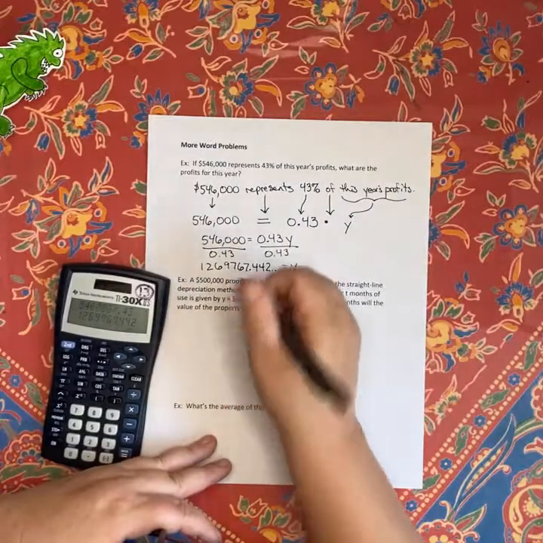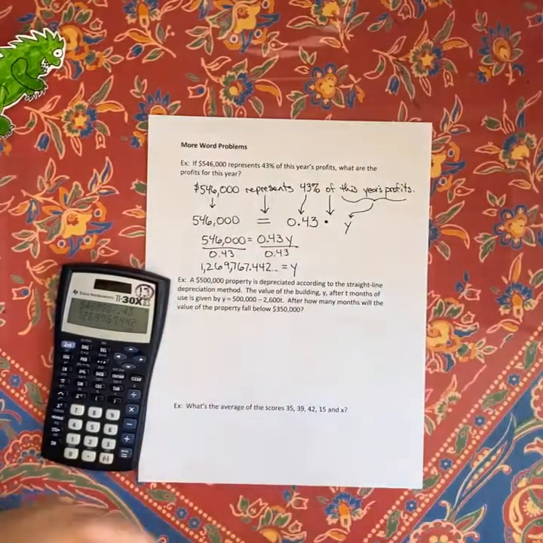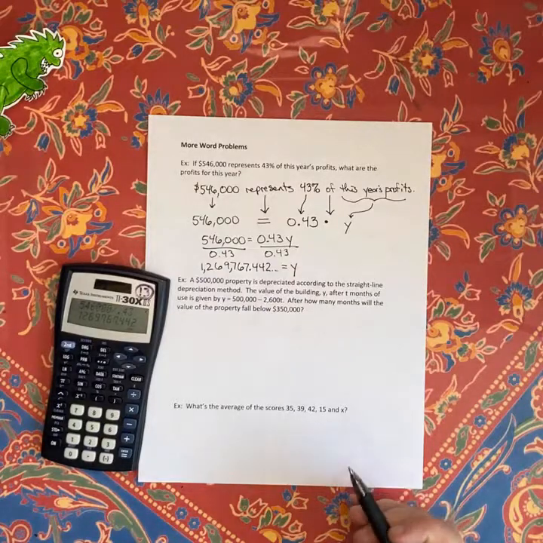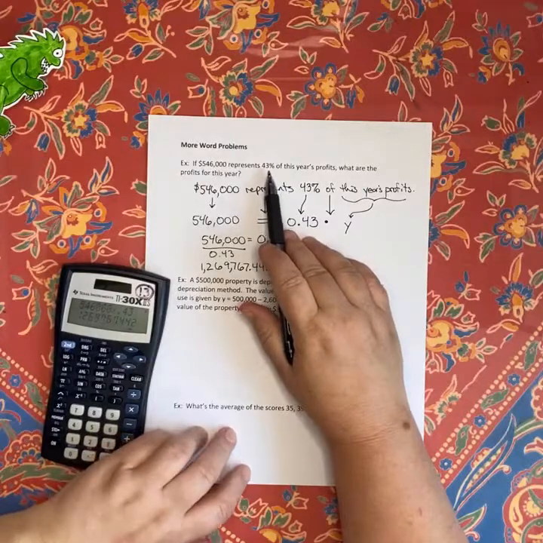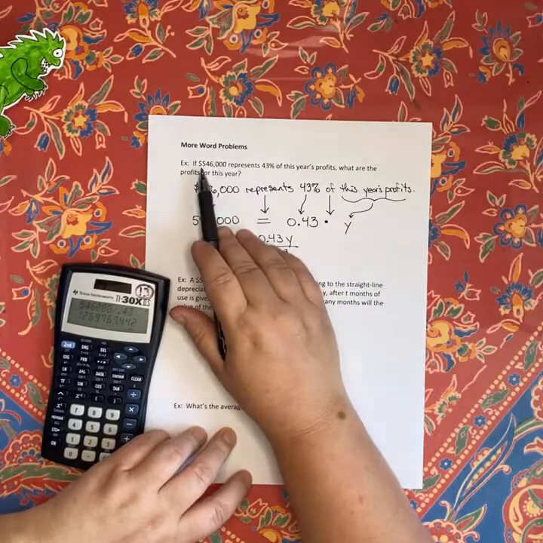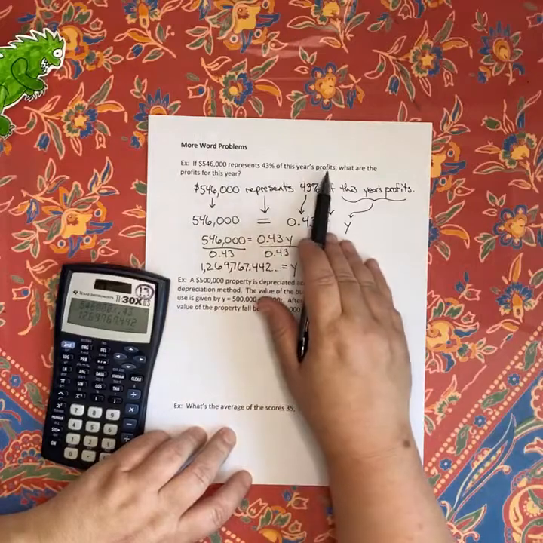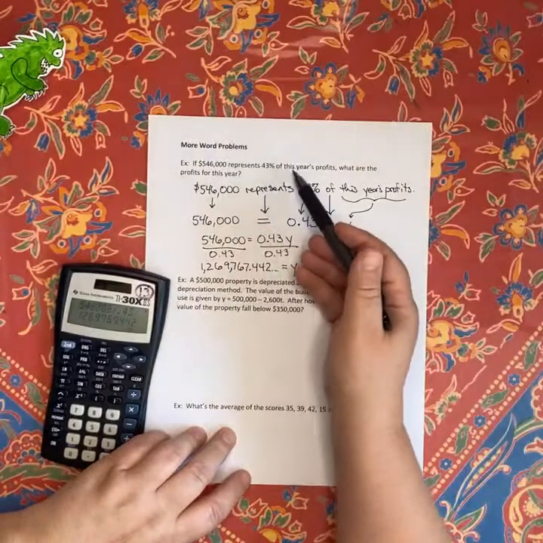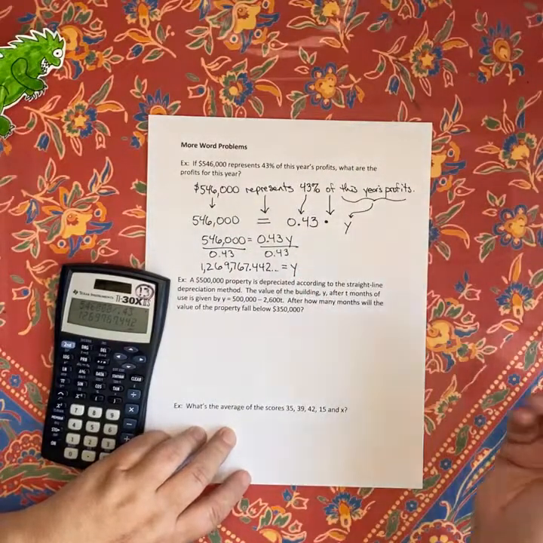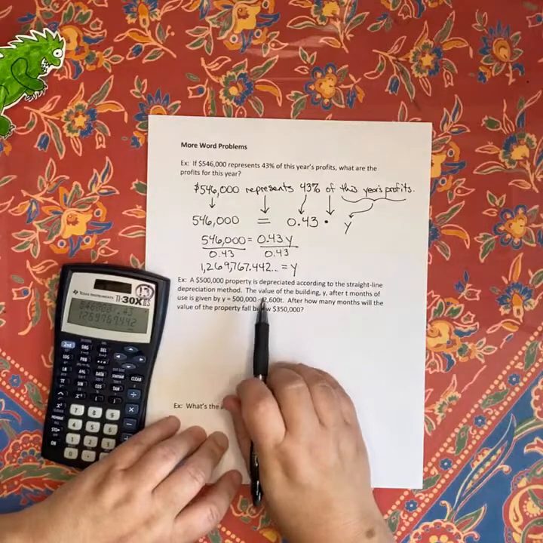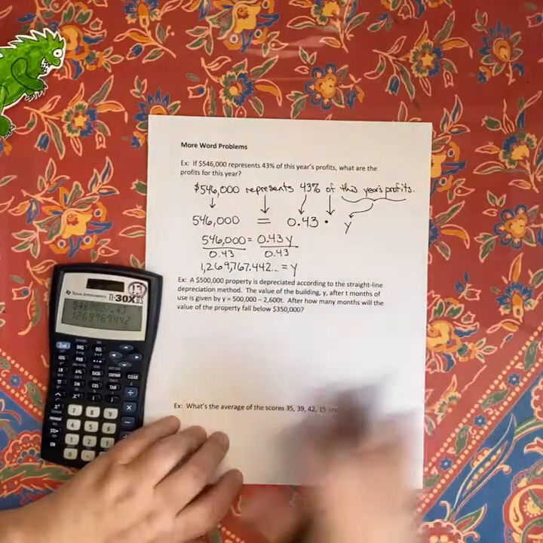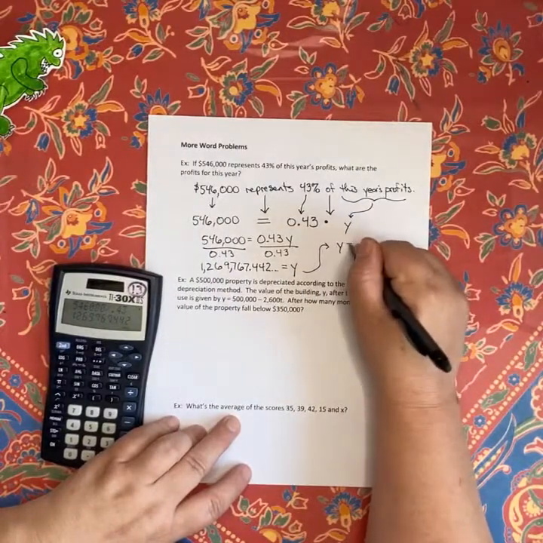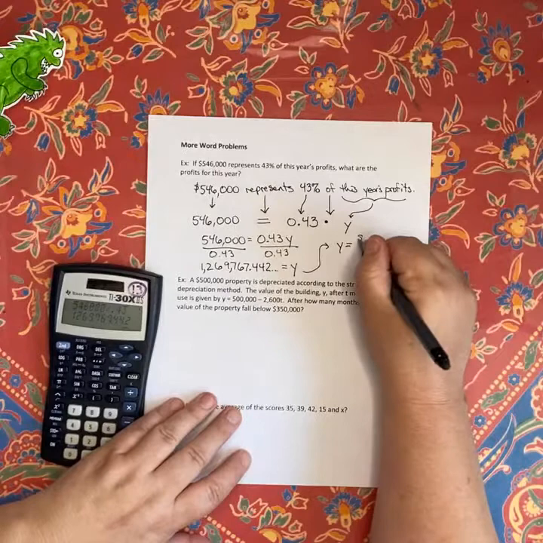Okay, so let me look through. First off, does this make sense? 43% is kind of close to half. So I'm saying $500,000 is about half of the profits. What would we expect the whole profits to be? If 500,000 is half the profits, it's about $1 million. Is this about $1 million? Yeah, it's about $1 million. Again, the book does not tell us how to round, so we're going to have to give it our best shot. Y equals, let's see, I'm going to use units.